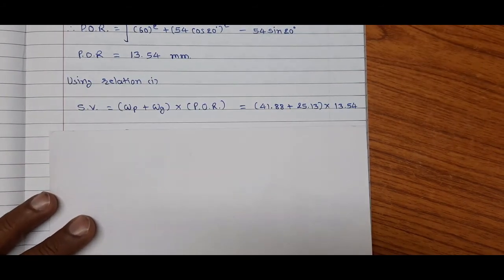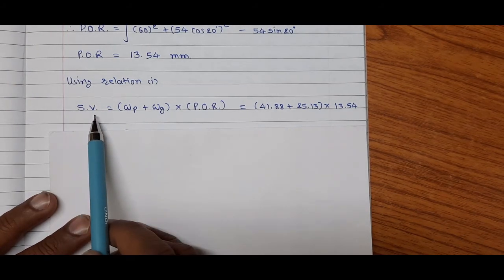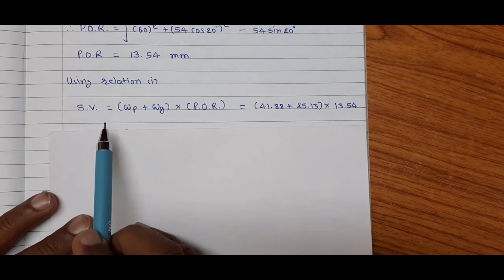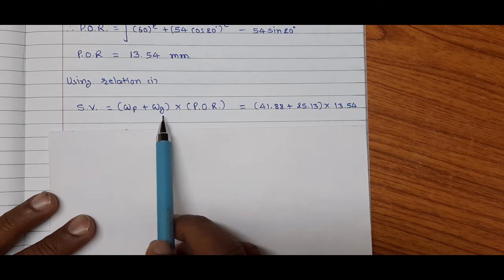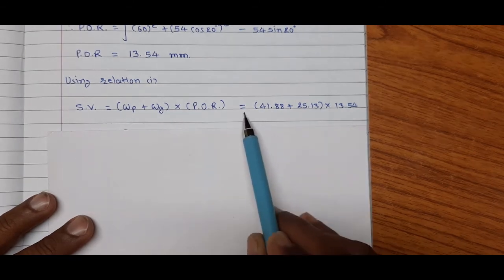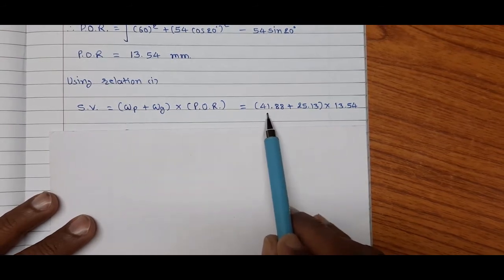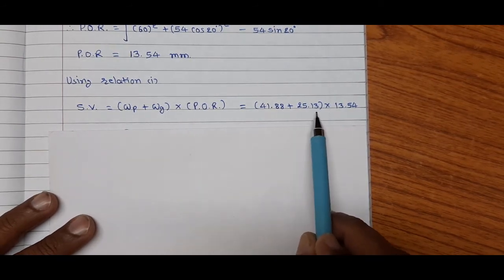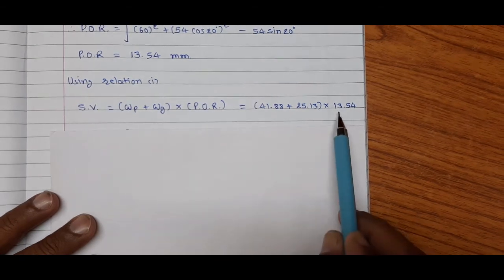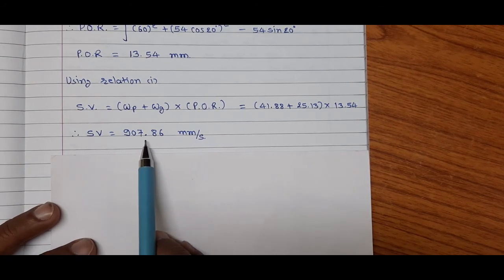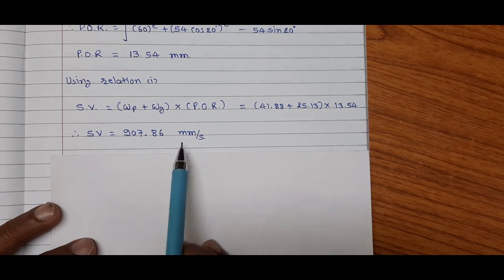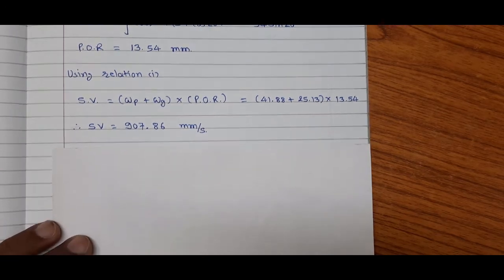So, using relation 1, we can write the sliding velocity at a point when the tip of the tooth of pinion is in contact with the flank of the gear tooth, that is equal to omega p plus omega g into path of recess. Substituting the values of omega p 41.88, omega g 25.13 and path of recess equal to 13.54, we found sliding velocity is equal to 907.86 millimeter per second.